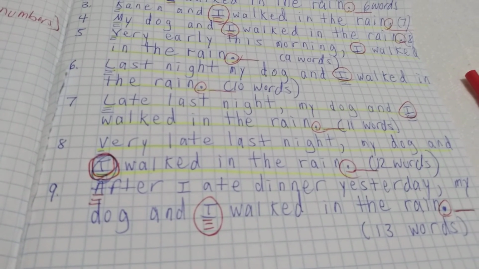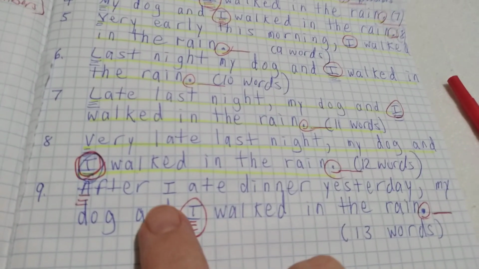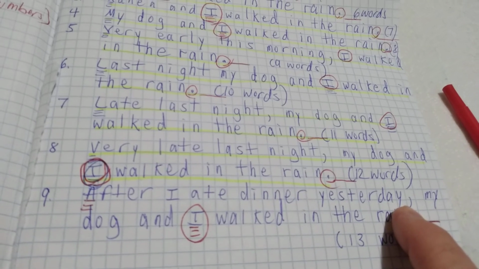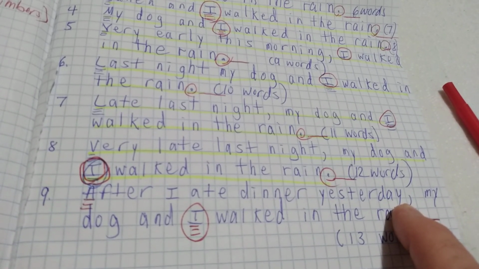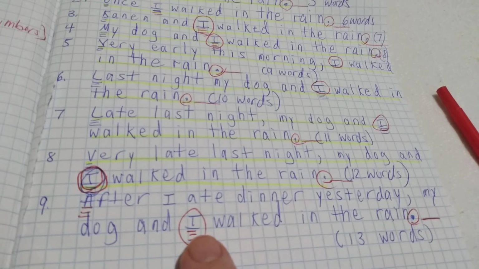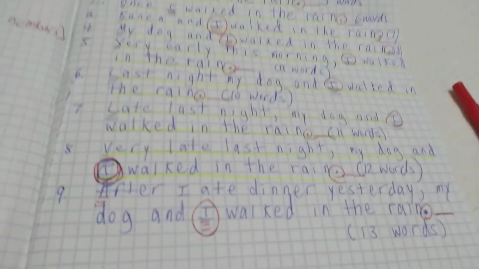Capital after capital I ate dinner yesterday. So that one does have the subject and the predicate. So it does definitely need a comma. So it's a dependent clause followed by a comma and an independent clause. My dog and capital I walked in the rain, period, space, space. So there you have it.